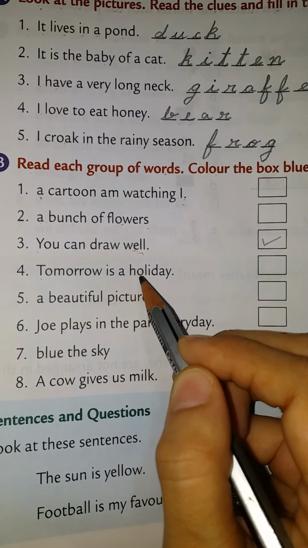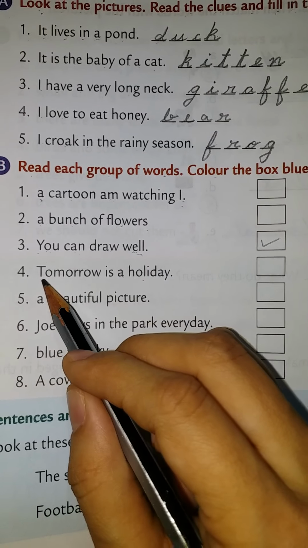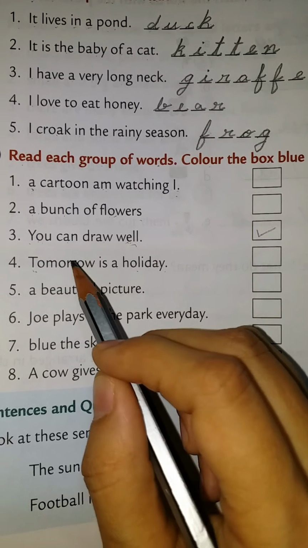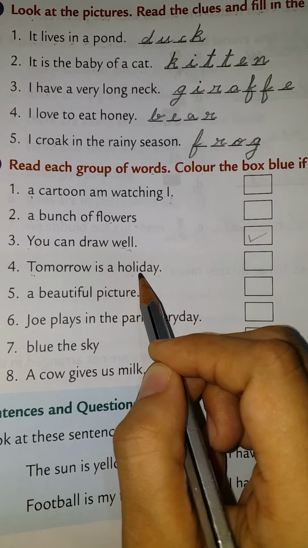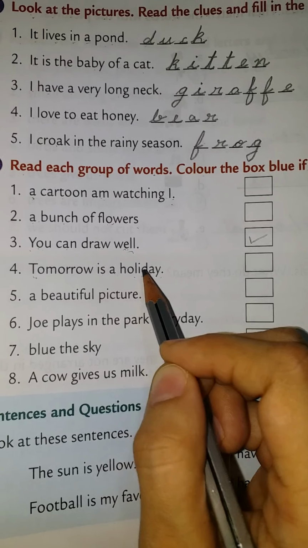See the next one. Tomorrow is a holiday. So, in this one, it is starting with a capital letter, it is ending with a full stop, and it is also having some meaning. What is the meaning? It is said that tomorrow is a holiday.